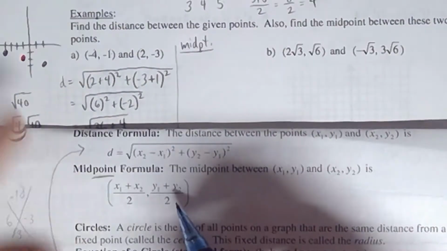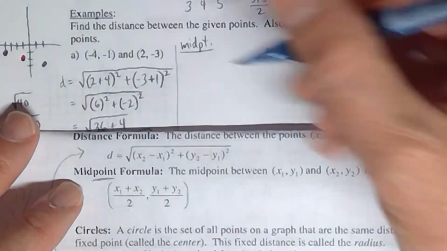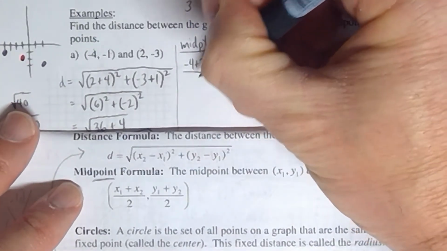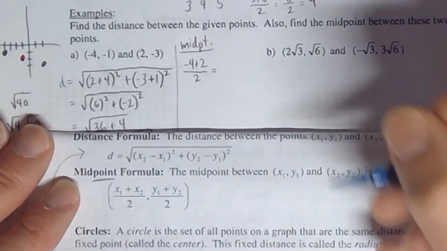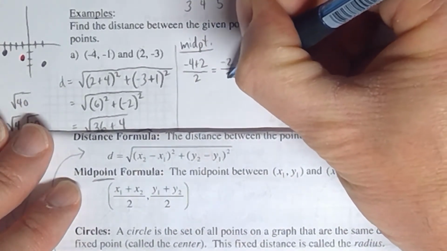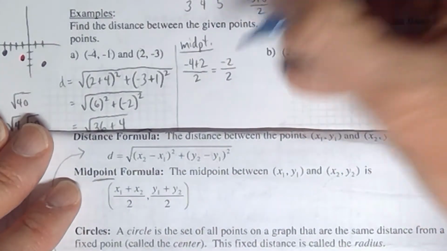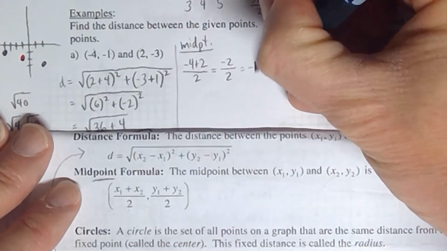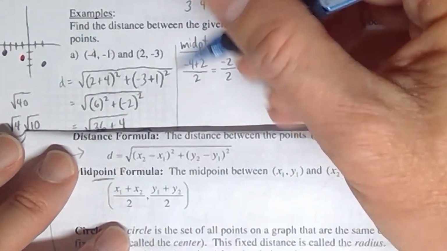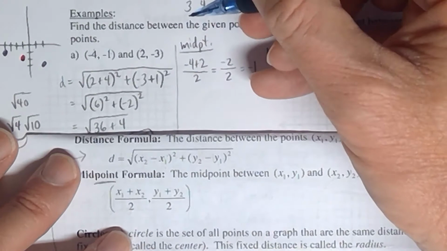And I have the formula down here as well. So averaging the x's, we get negative 4 plus 2 divided by 2. Figure out what the numerator is equal to first, so that you know what the top and bottom are equal to, and then put this in lowest terms. And if I do that, I just get negative 1 over 1, which is negative 1. What about the y part?